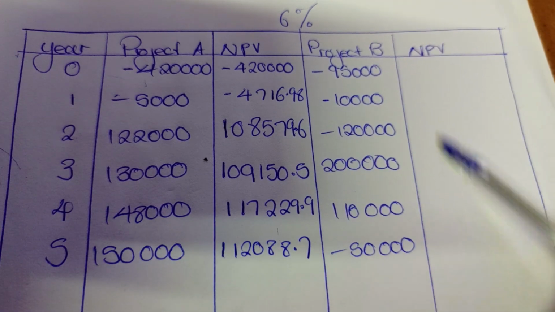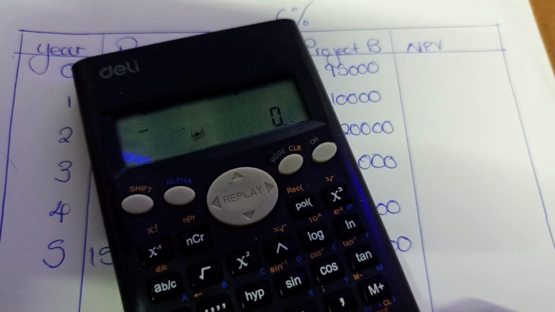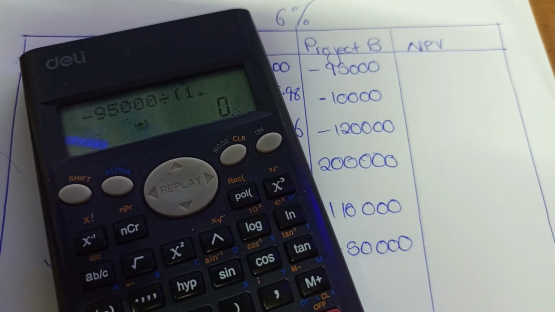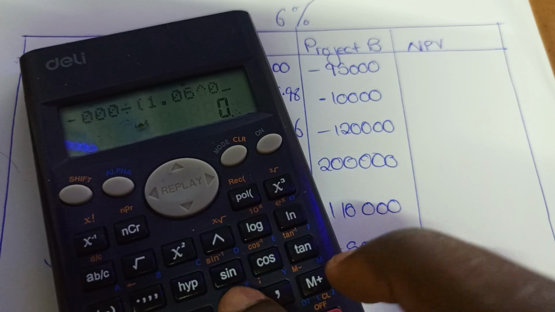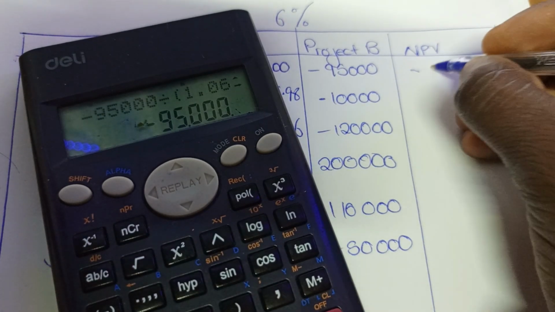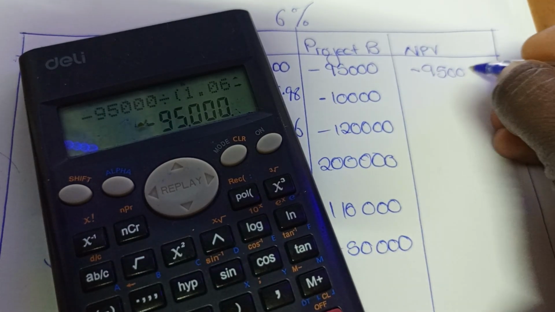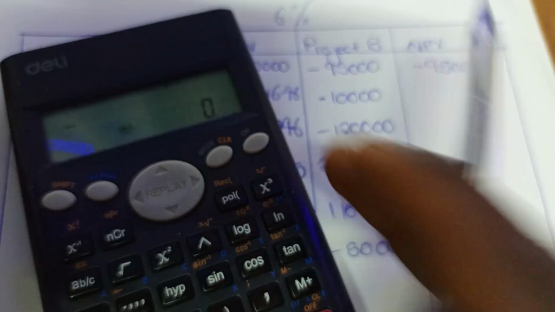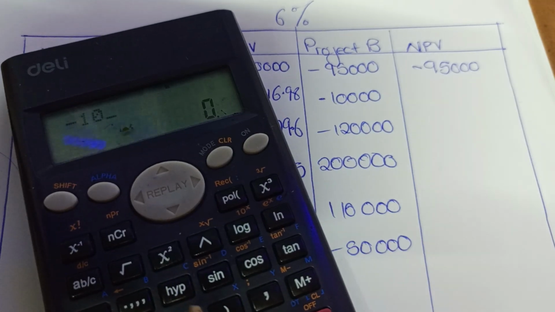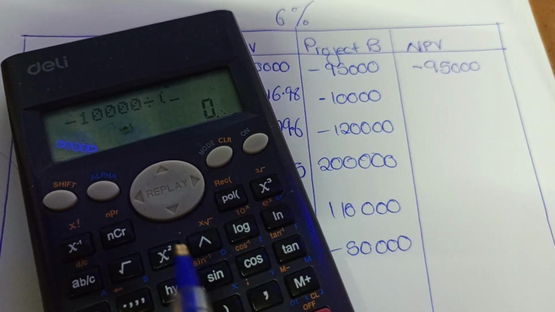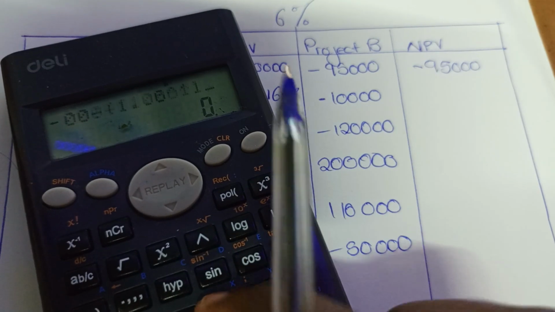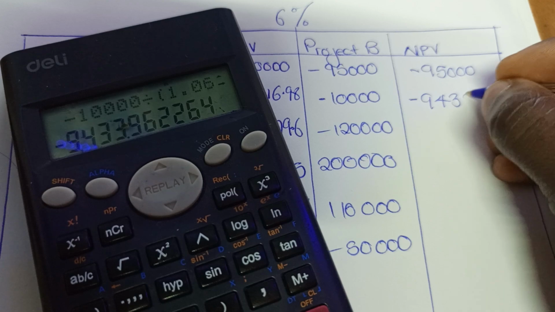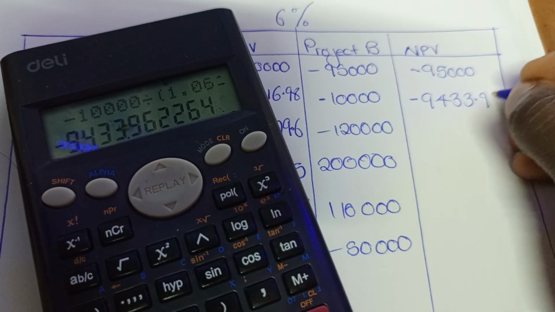You do the same for this side. You start punching negative 95,000 divided by 1.06 to the power 0. It will give you the same negative 95,000. Remember, these zeros, the powers, are coming as a result of the years. Then negative 10,000 divided by 1.06 to the power 1 gives you negative 9,433.96.